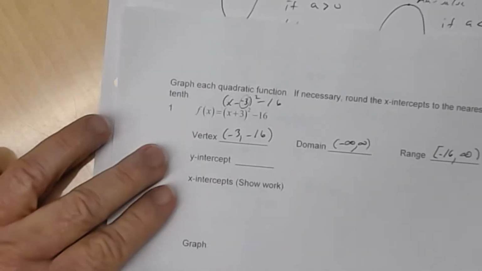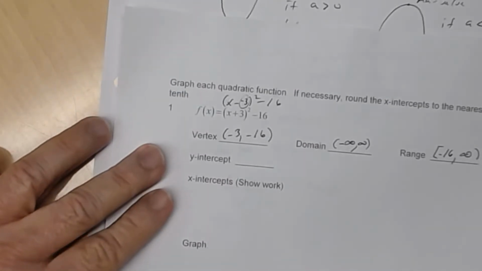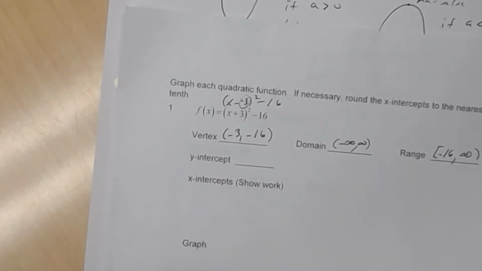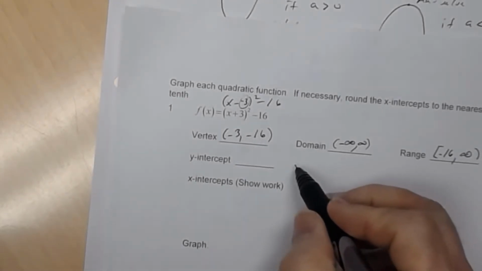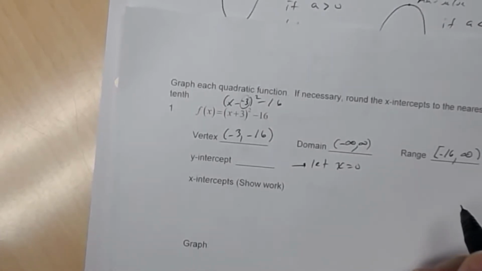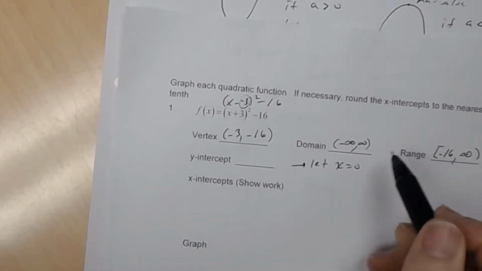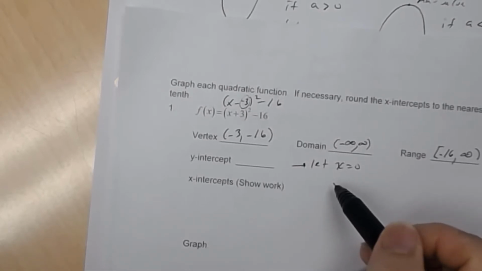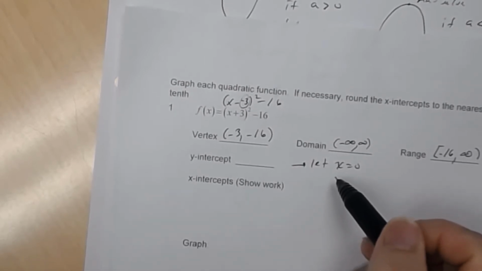Now let's talk about how to find the y-intercept. All right, now listen carefully. Remember when you graph lines using intercepts, to find the y-intercept, you let x equal 0. That's what you did. You let x equal 0, because remember the y-intercept is where the graph crosses the y-axis.